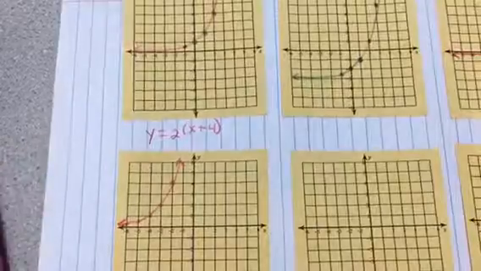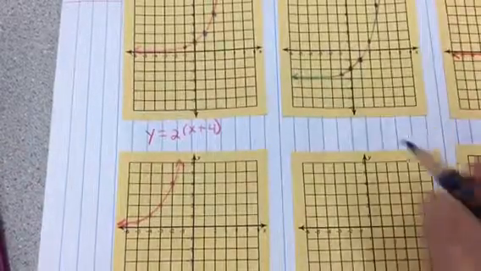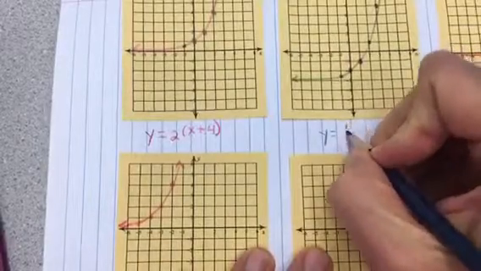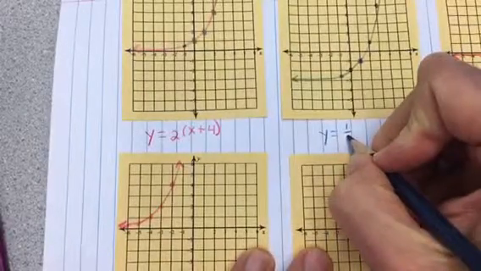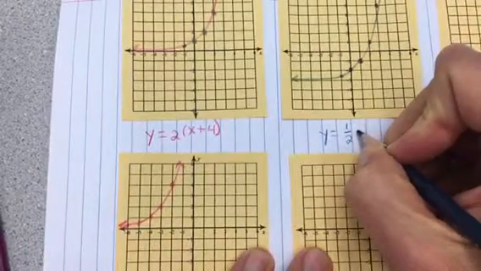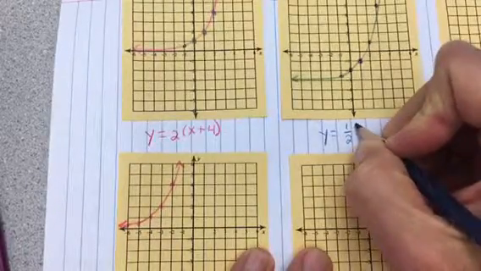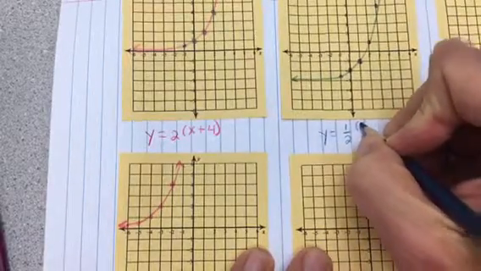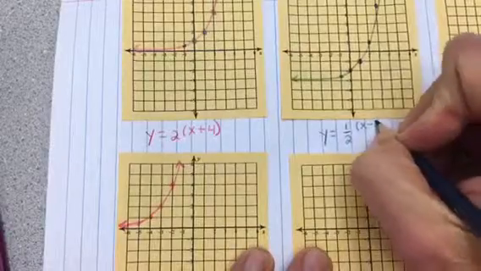Let's try one that has y equals 1/2 to the power of x minus 1.